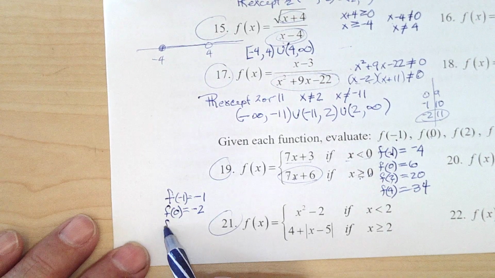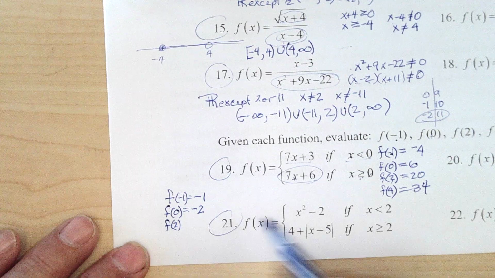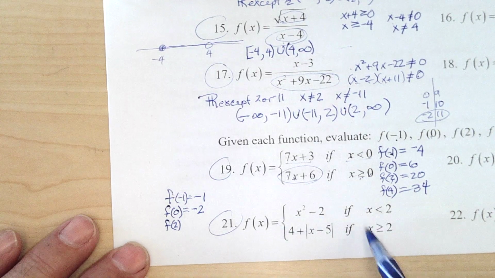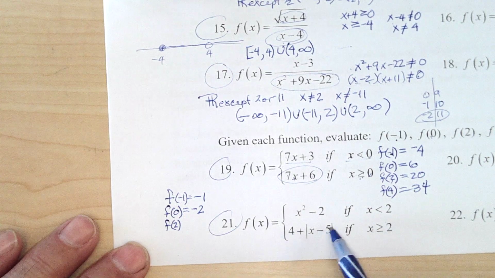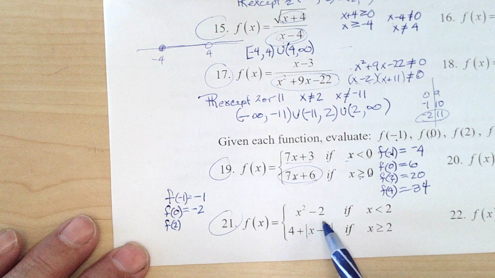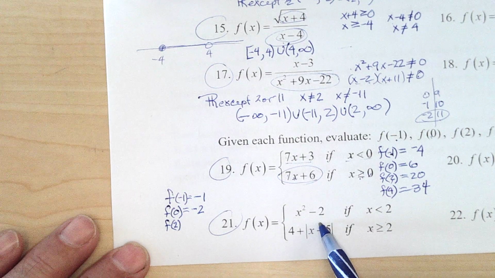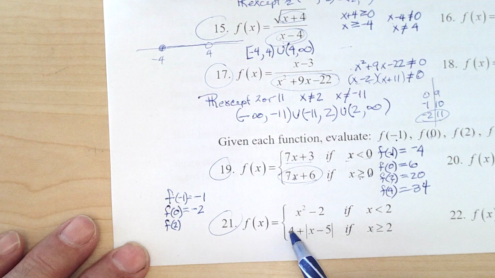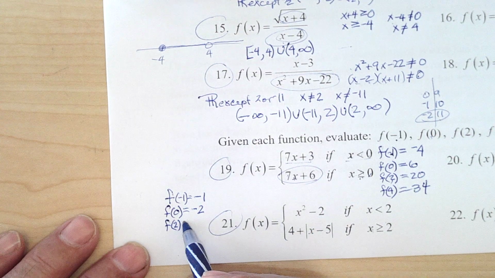Then it says do f of 2. Well, 2 is not less than 2. It's equal to 2 or greater, so we've got to use this one. So 2 minus 5 is -3. Absolute value of -3 is +3, and +4 is 7.